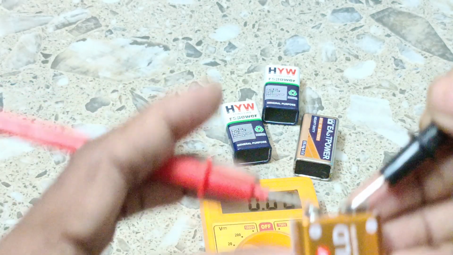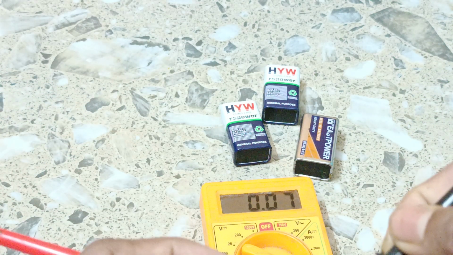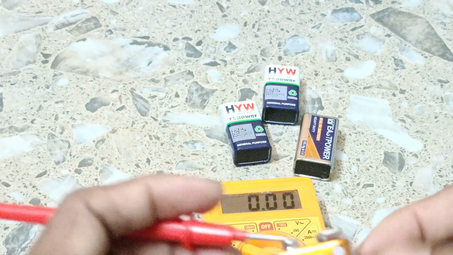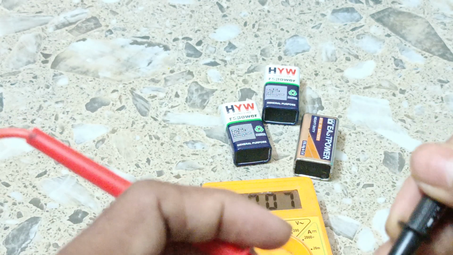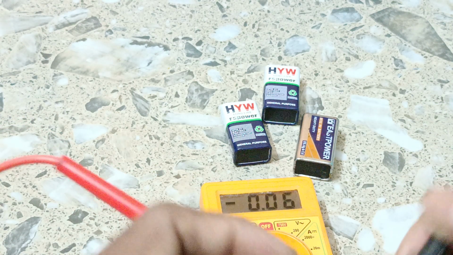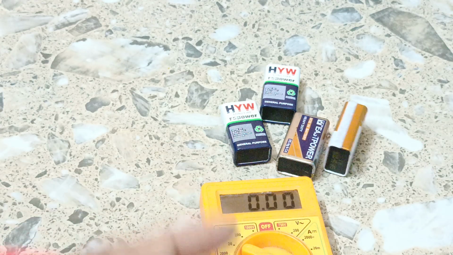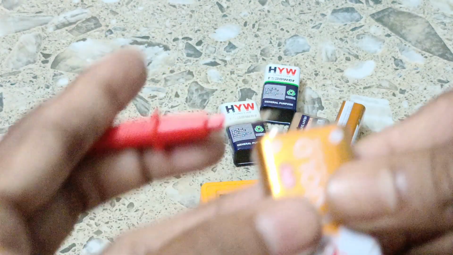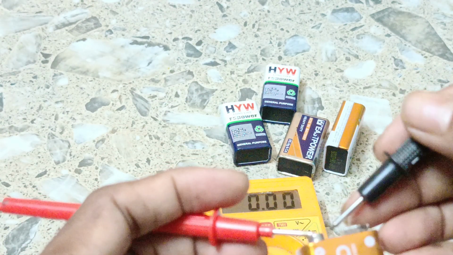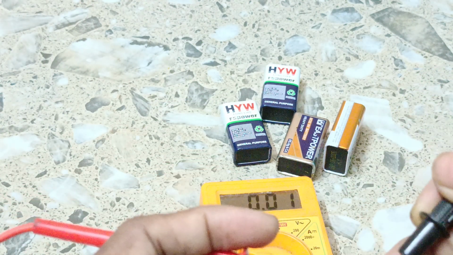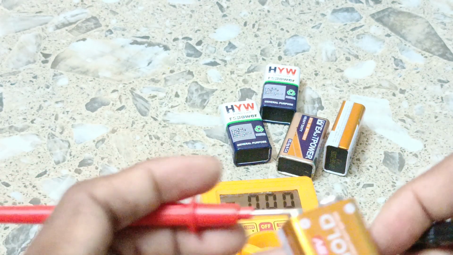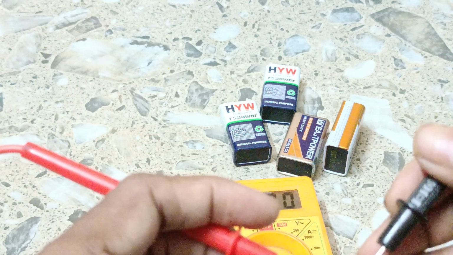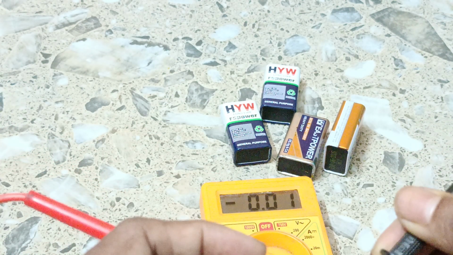Let us see what is the voltage of this cell. You see here, the voltage of this cell is 0.07 volt. That means it will not work, right? If we change the terminal, you see it will be negative, and it is 0.07 volt, right? Let us see what is the voltage of this cell. I am again touching the positive probe with the positive terminal and the negative probe with the negative terminal. It will show 0.01 volt. That means this cell will also not work, right? If we change the terminal, you see it is a negative potential, minus 0.01 volt, right?